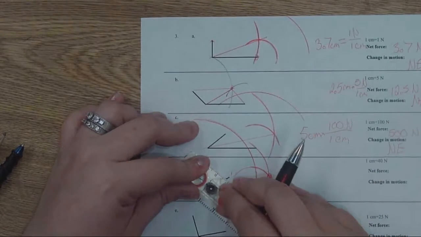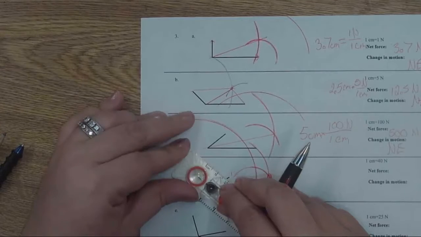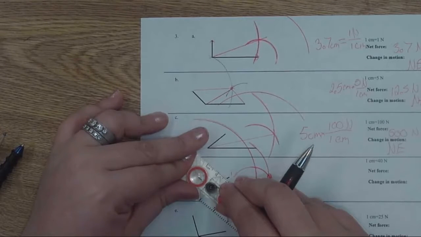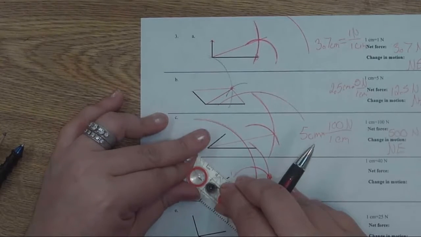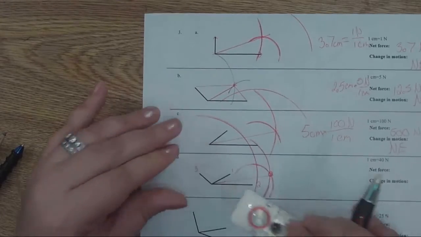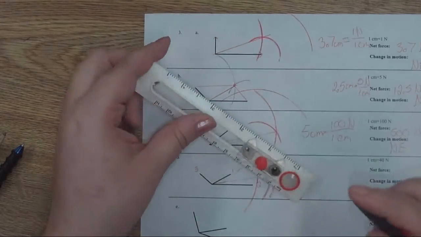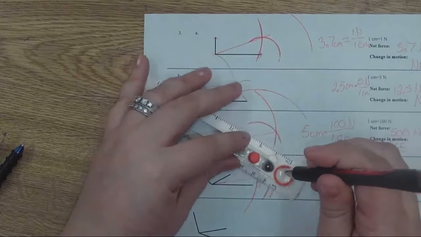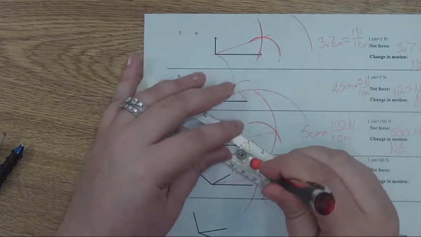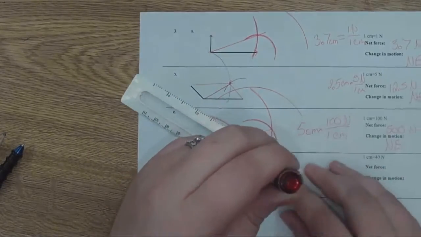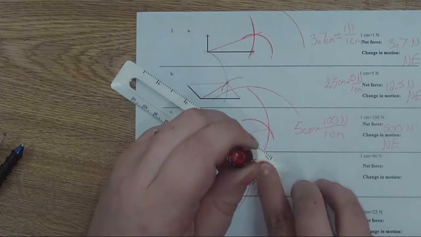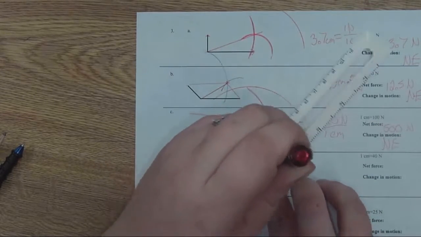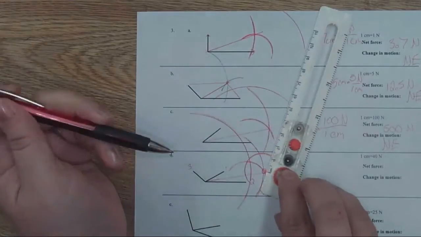Okay, so I'm going to measure this vector. Okay. And I'm going to place it at the end of this one here. The big old spot we made earlier. I'm going to draw my arc.